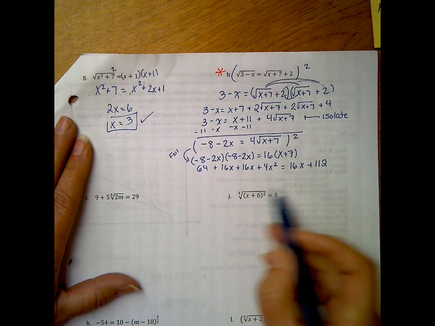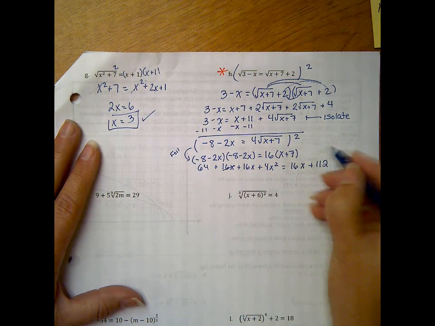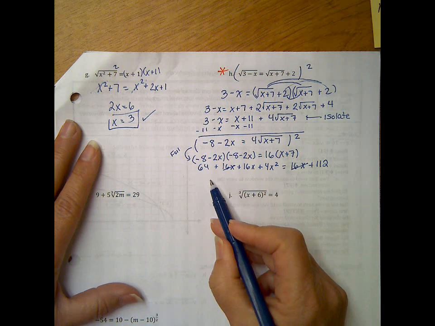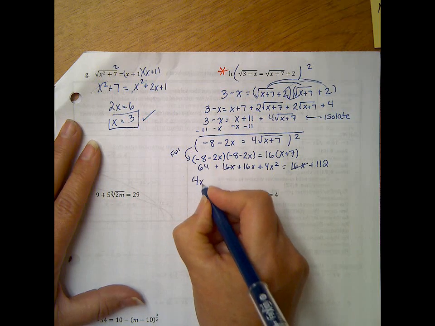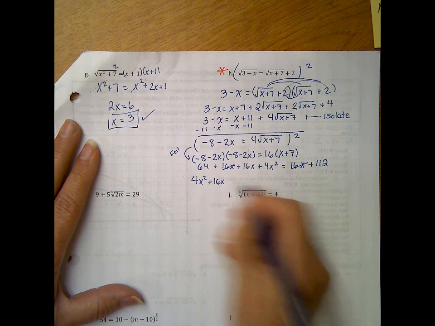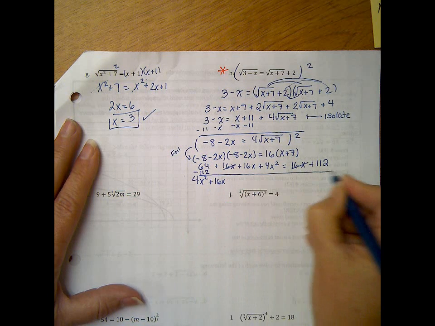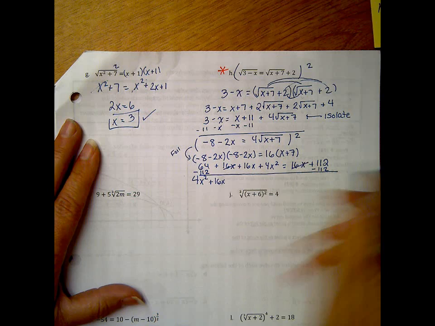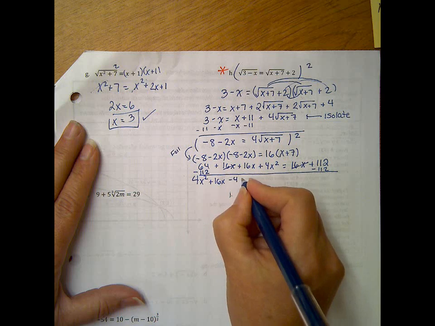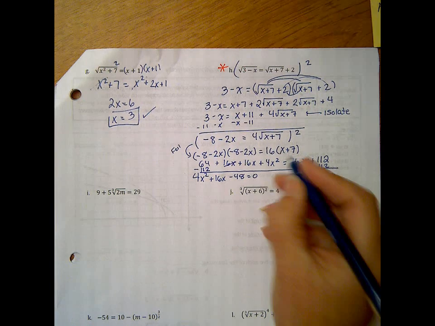Yeah. Now we're going to combine like terms. I can already see I have a 16x on both sides, so I'm just going to subtract one of those away. I have an x squared, so I need everything on one side equal to 0 because it's quadratic. So I'm going to put that 4x squared first. And then I got that 16x. And then I'm going to subtract this 112 to the other side. Okay, and 64 minus 112, I think, is negative 48. Okay, so now we got it in quadratic form, so we need to try to factor it.